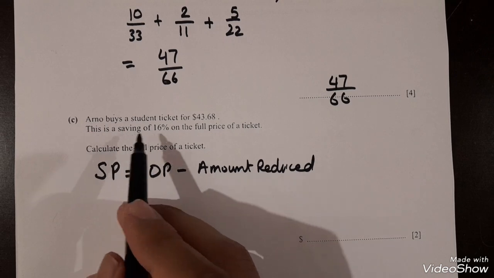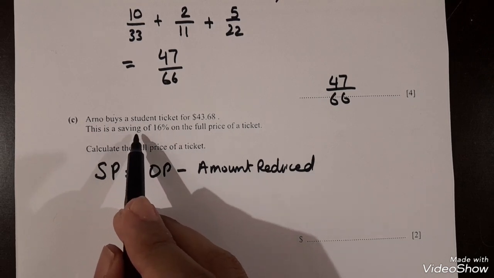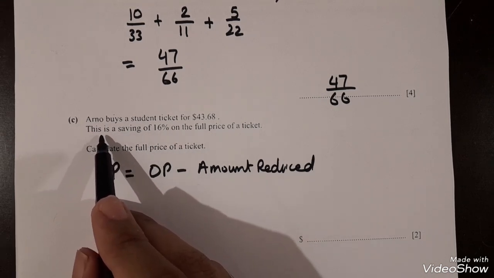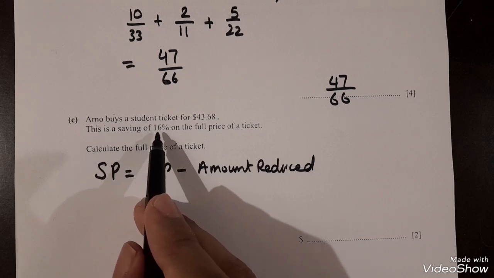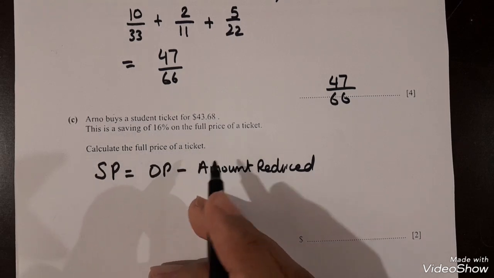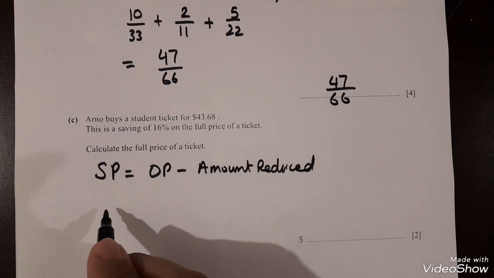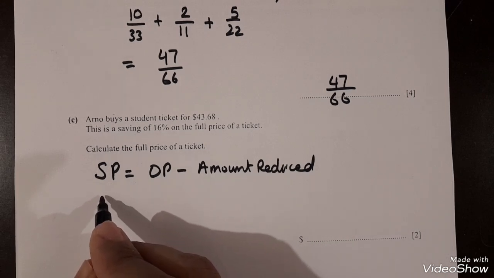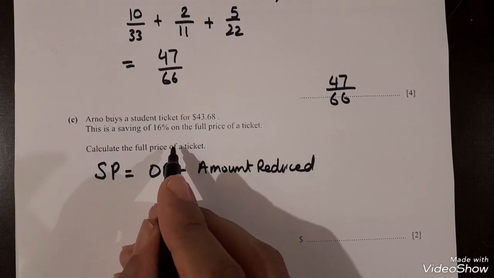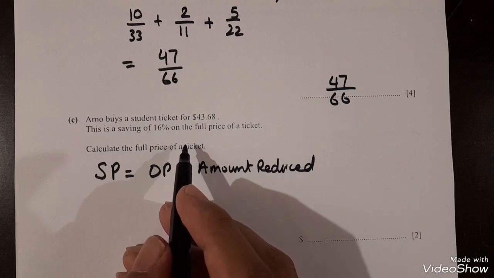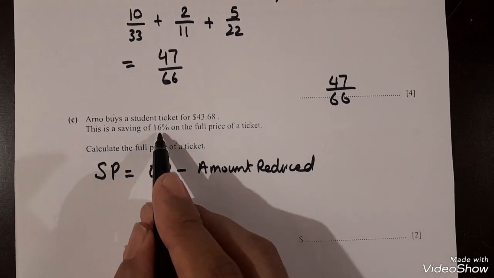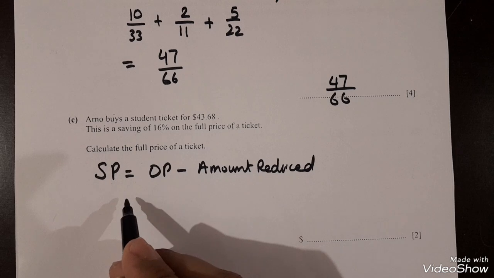So what this states is a saving of 16% on the full price of ticket. So instead of using 16%, we will use 100 minus 16, which is 84%.